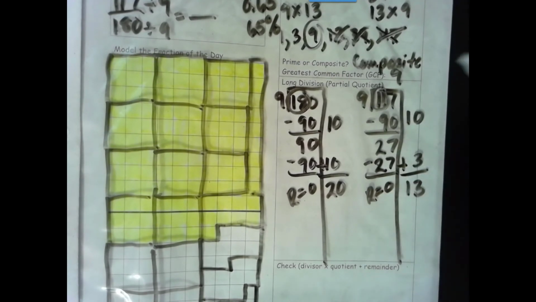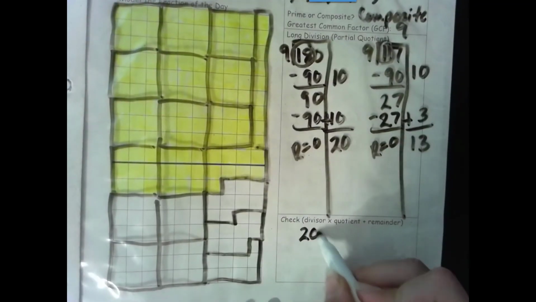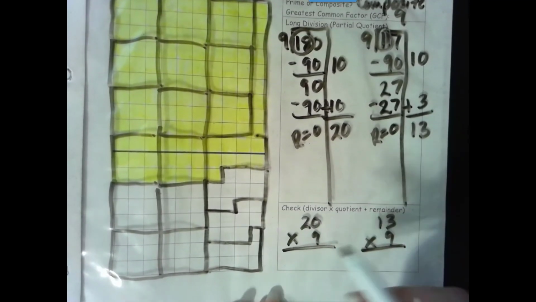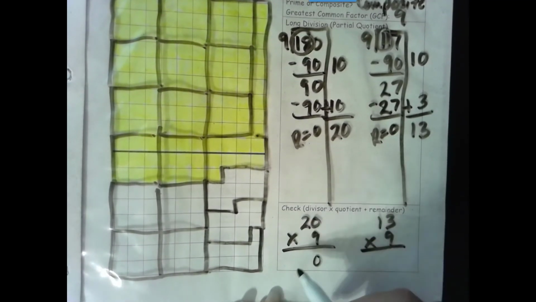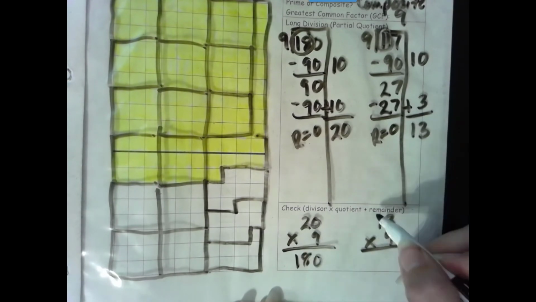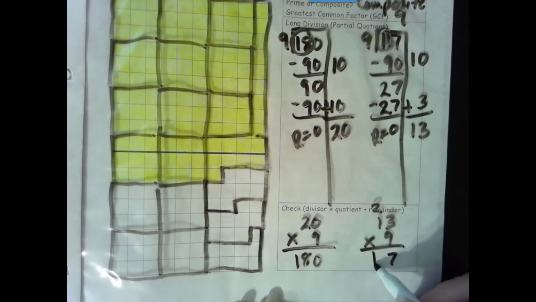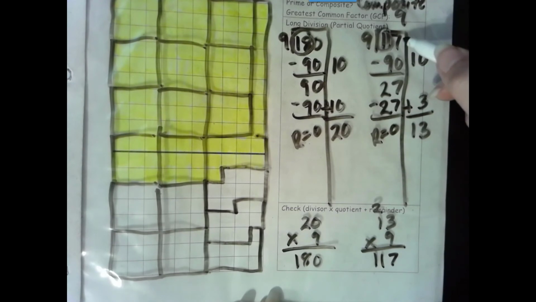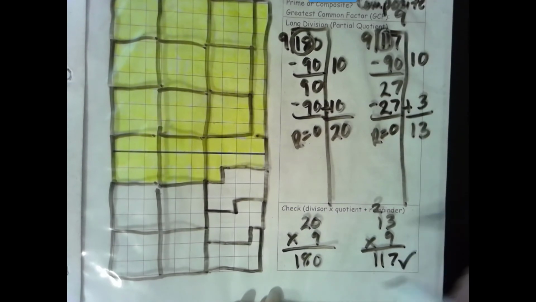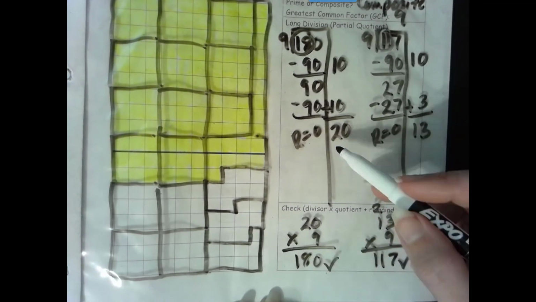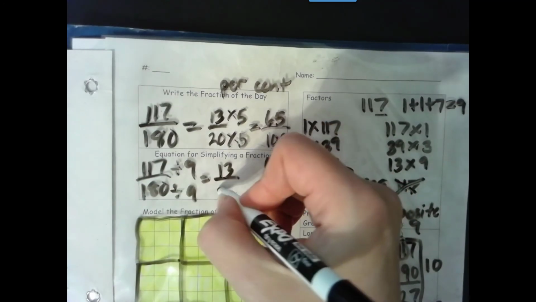Now we need to check: divisor times quotient plus remainder. Since our remainder is 0 for both, and our identity property of addition says when you add 0 it stays the same, we don't need to add 0. 9 groups of 0 is 0, 9 groups of 2 tens is 18 tens. 9 groups of 3 is 2 tens and 7 ones. 9 groups of 10 is 9 tens plus 2 more tens is 11 tens. 117, that matches our dividend up here, so that checks. 180, that matches our dividend up here, so that checks. So our numerator is definitely 13, and our denominator is definitely 20.